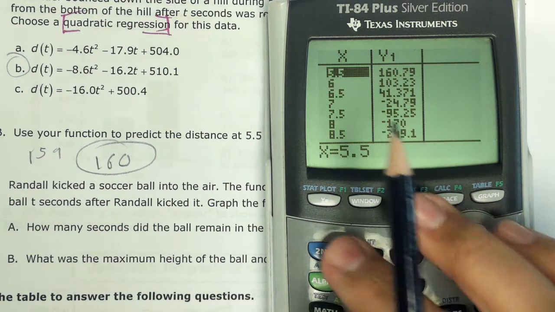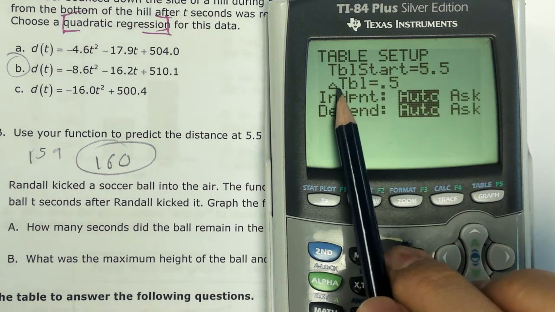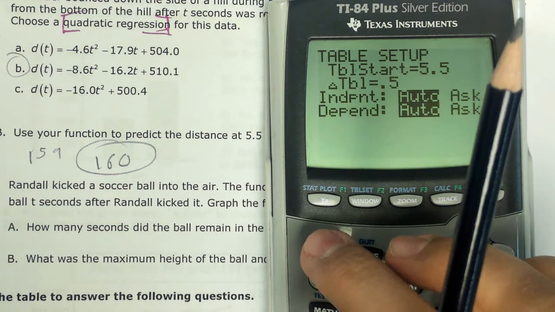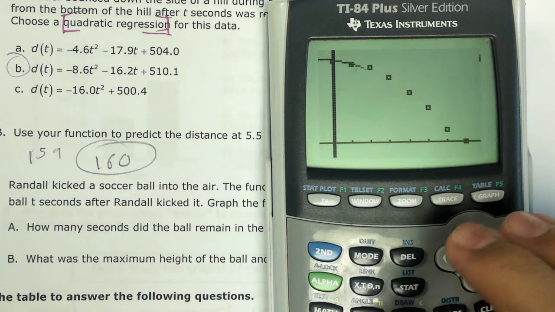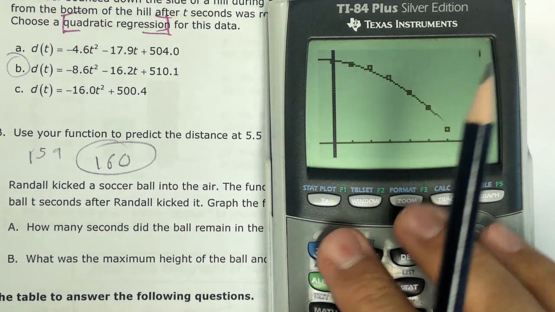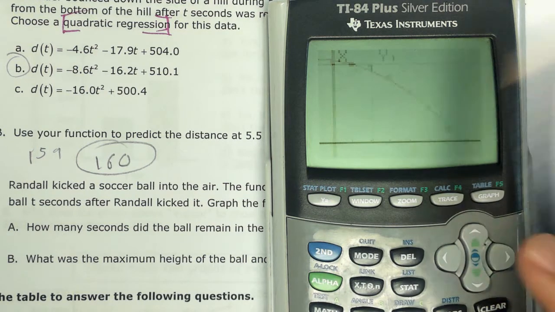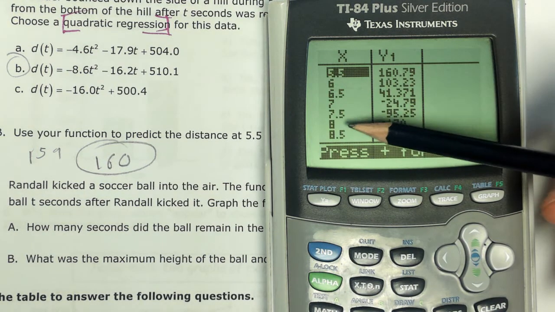Now, that delta part, when I do my table set, this part with a triangle, this step, that is why, let me finish this. That is why this now increases by 0.5 each time.